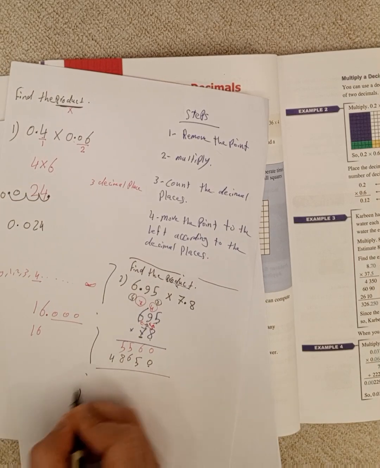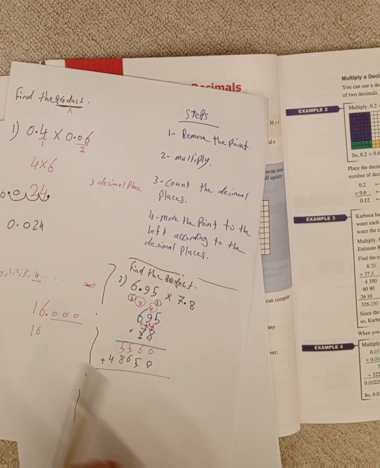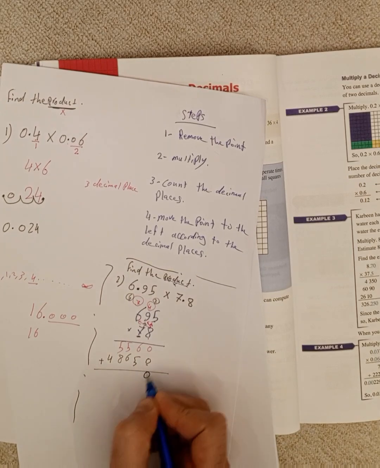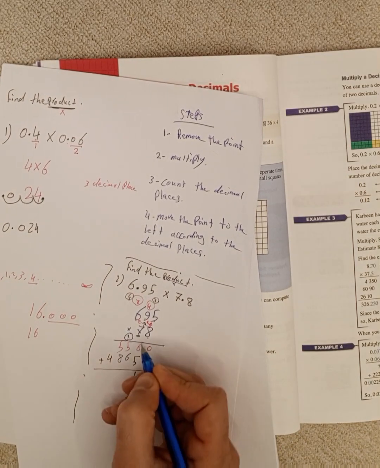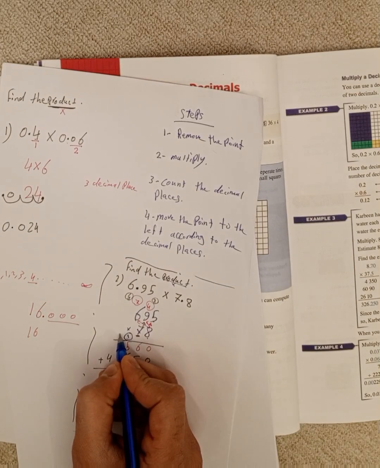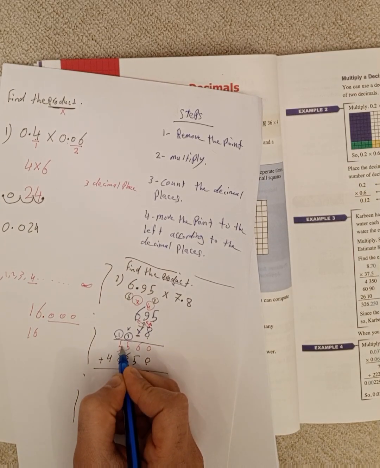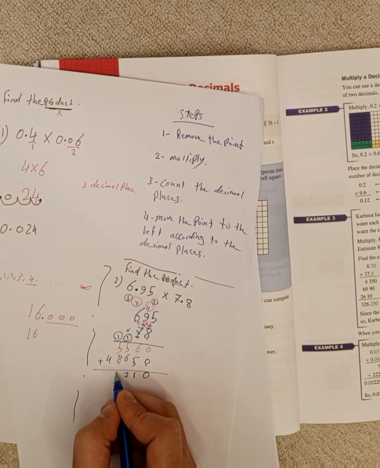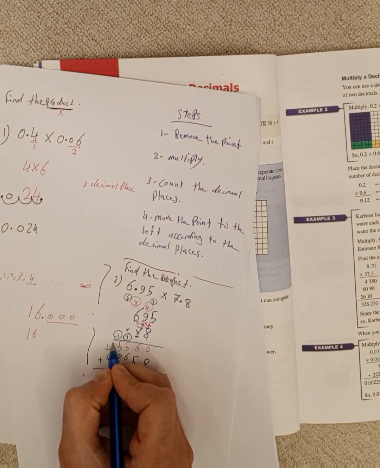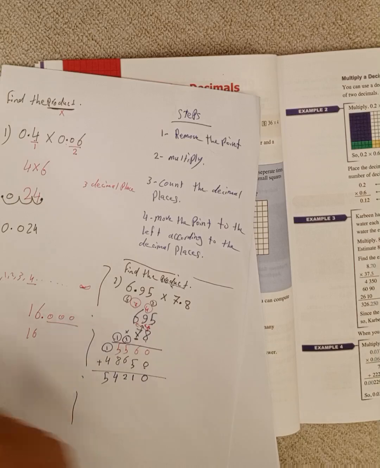Now add them. 0 is 0. 6 plus 5 is 11. 1 is carried. 1 plus 5, 6, plus 8, it's gonna be 14. 4, and 1 is carried. It's gonna be 5.